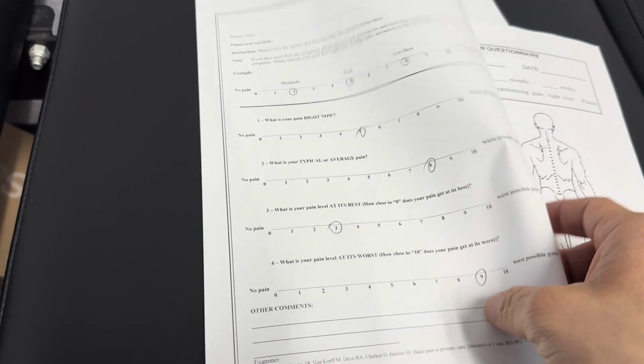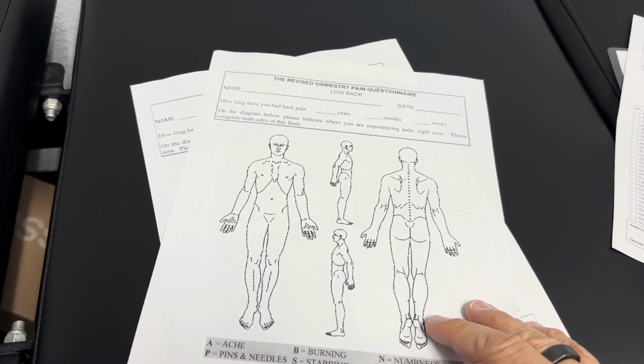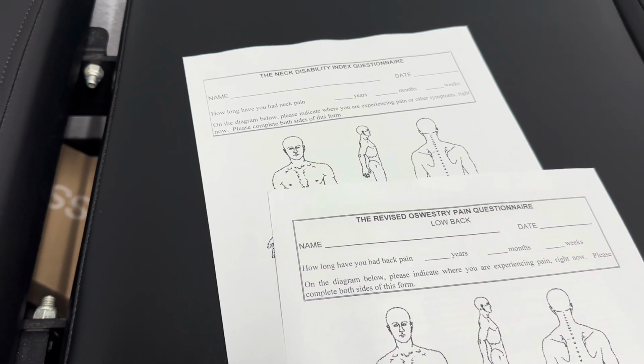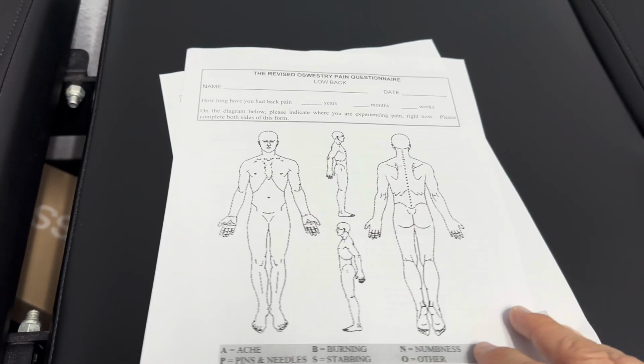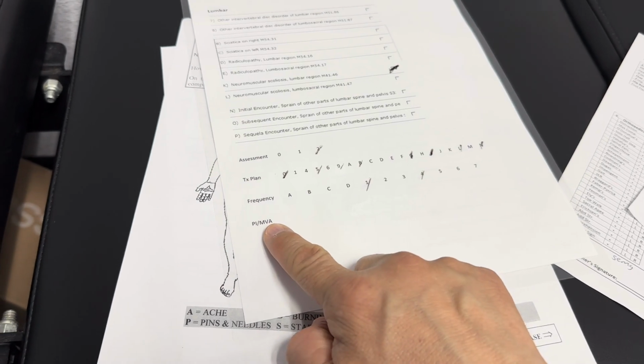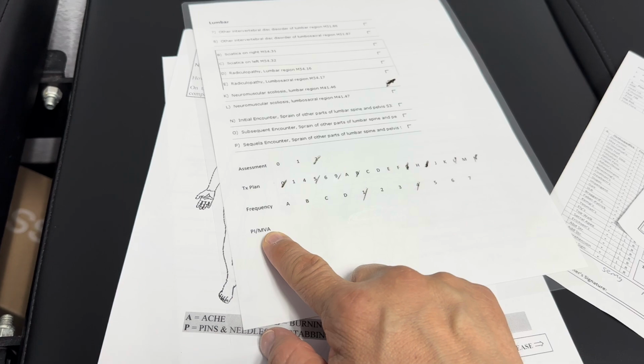And then whenever you see this right here, the revised Oswestry and the neck disability index, that's going to let you know, if this right here was not circled, first of all, you know this is not a personal injury day one note.